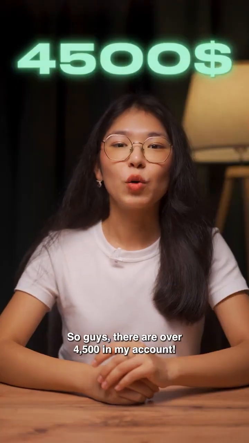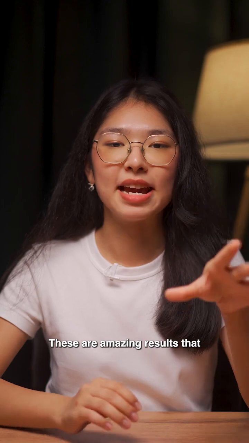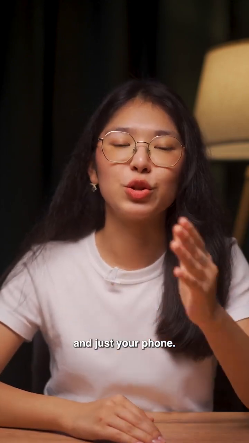So guys, there are over $4,500 in my account. These are amazing results that you can also achieve even with small amounts and just your phone.